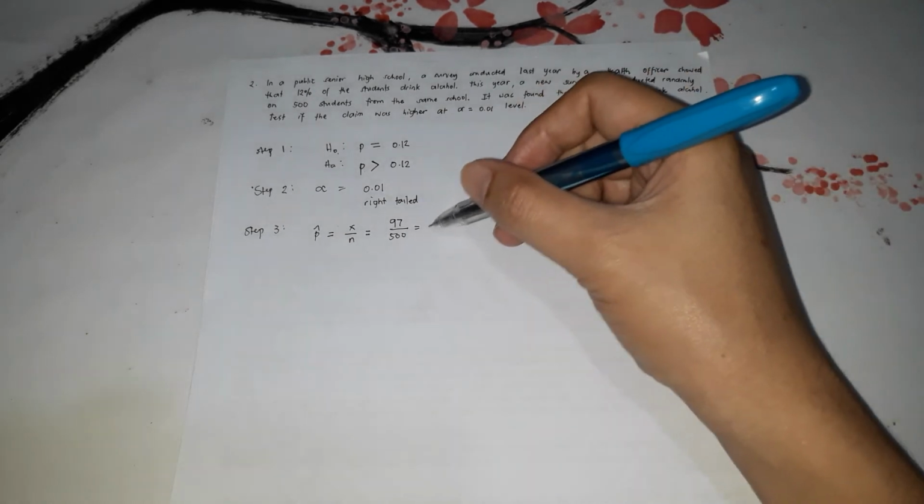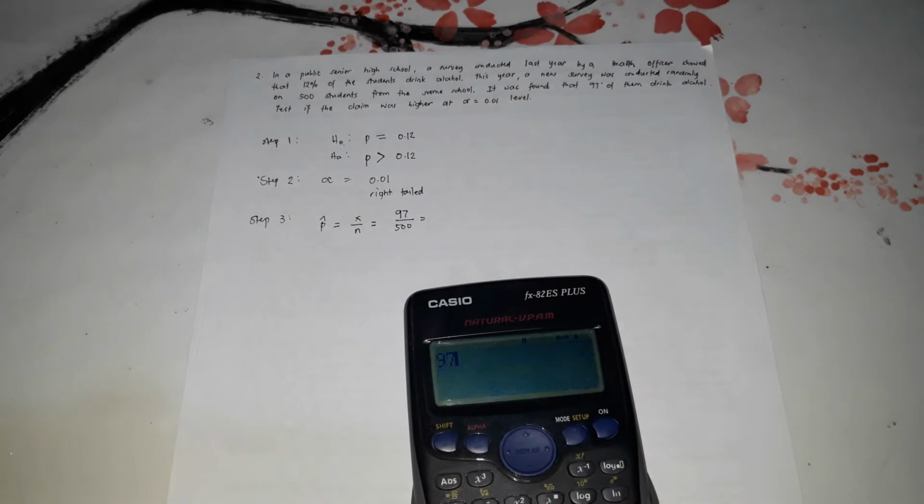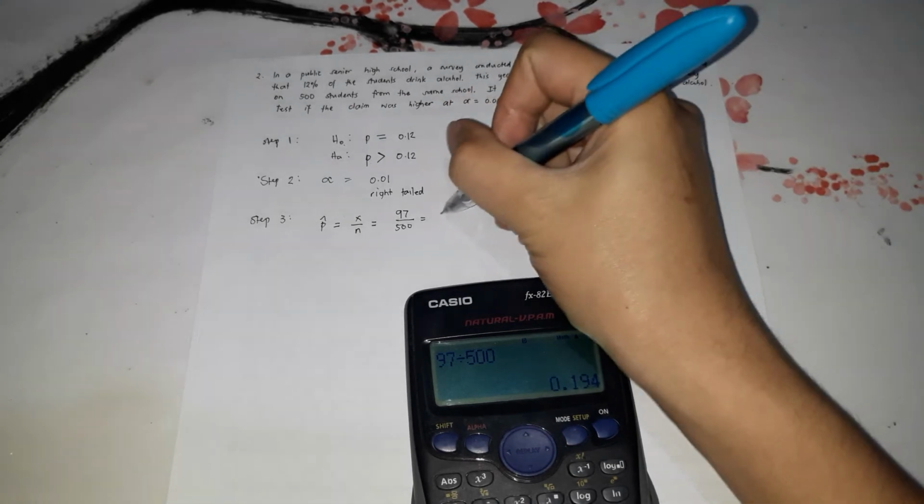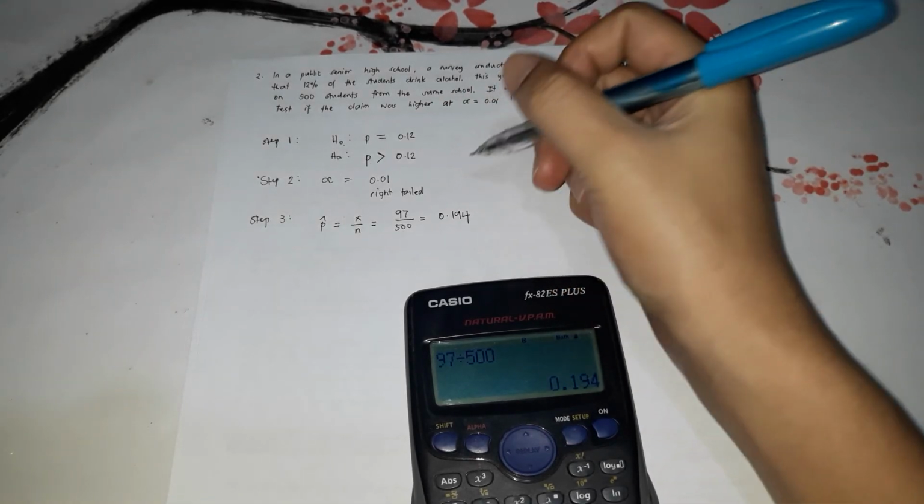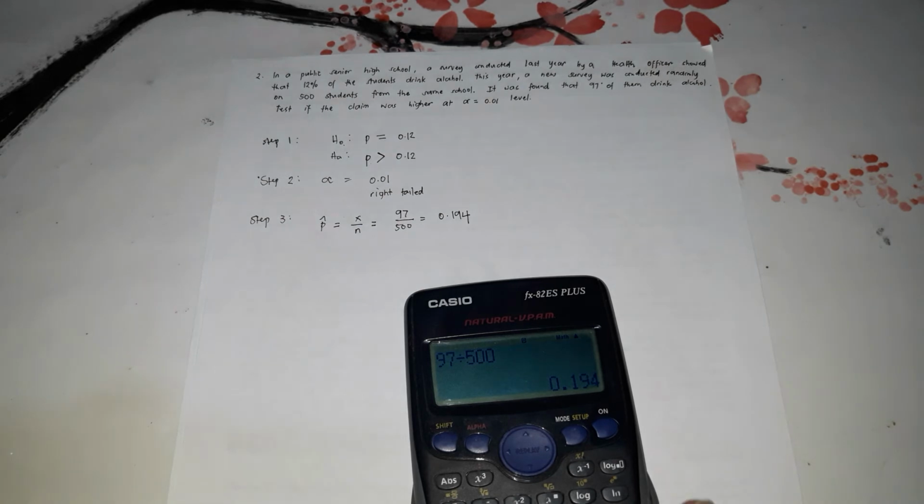So 97 out of 500. So we're going to solve for that. 97 divided by 500 is 0.194.